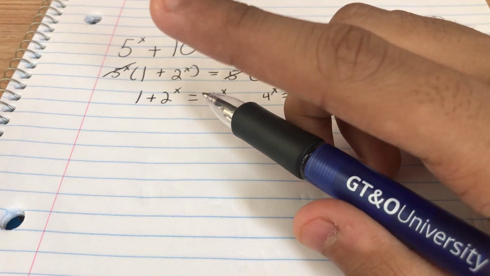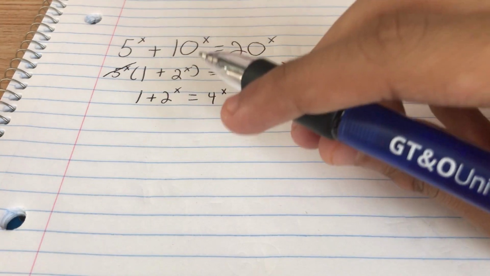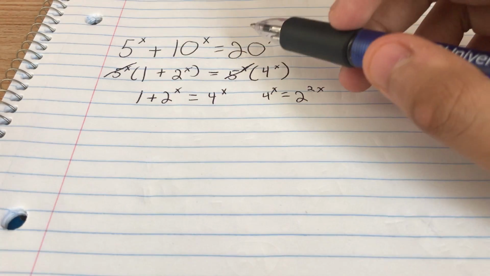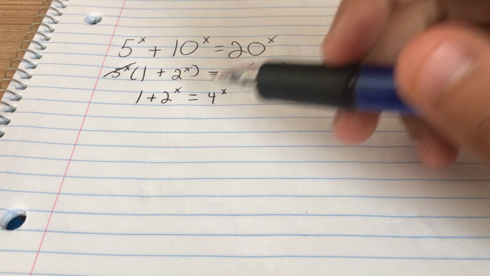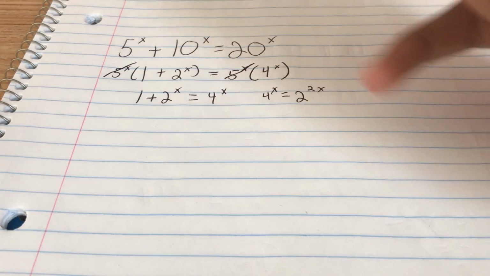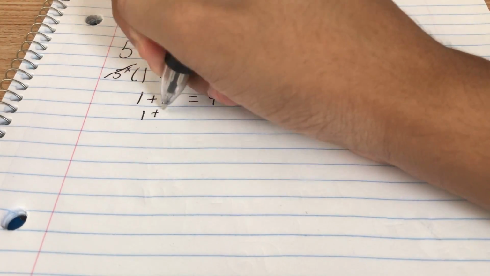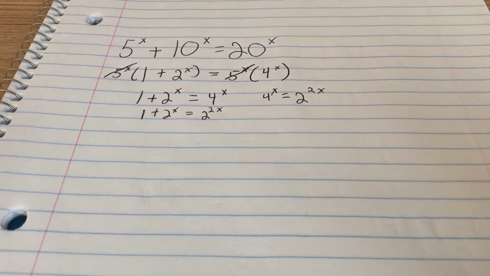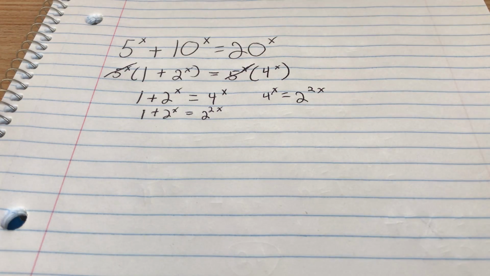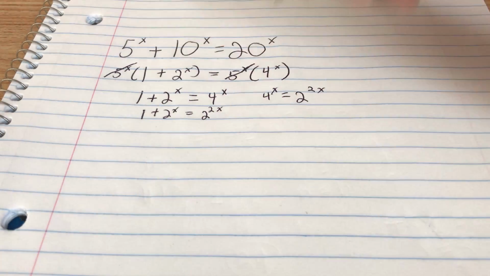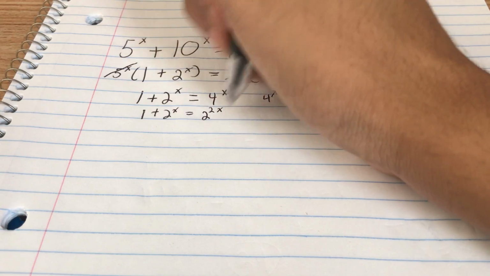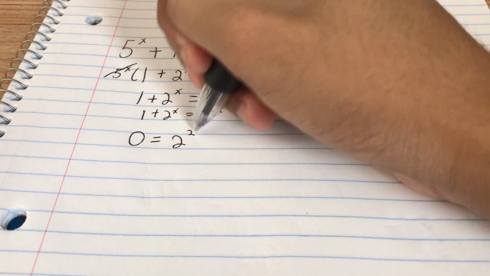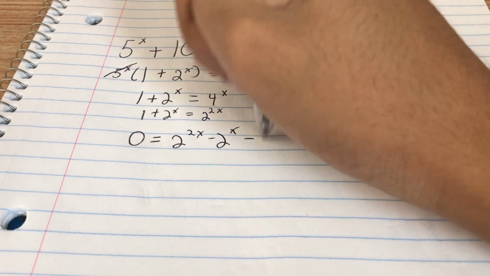Well, this is where you can use a really powerful method where you take an equation which only has one variable and add more variables to it to make it easier to solve. In this case, let me just write it like this. 1 plus 2 to the power of x equals 2 to the power of 2x. So we have that. Now, let's just bring everything on one side. Let's bring these terms over to the right side. We have 0 equals 2 to the power of 2x minus 2 to the power of x minus 1.